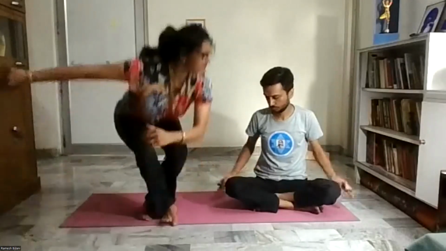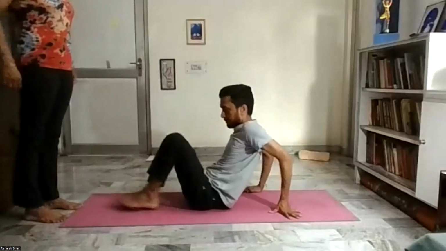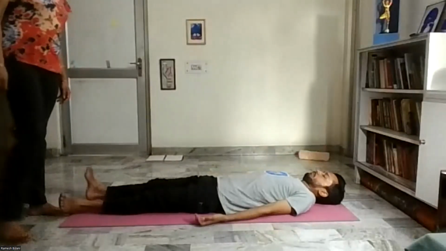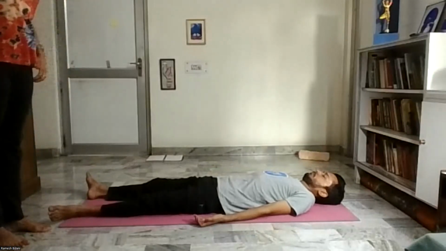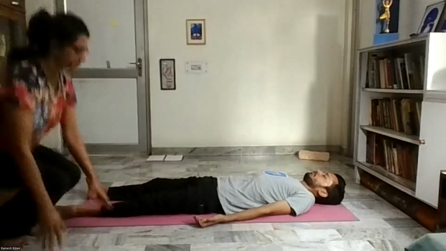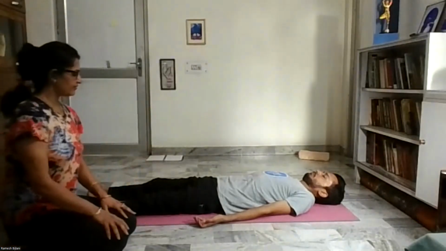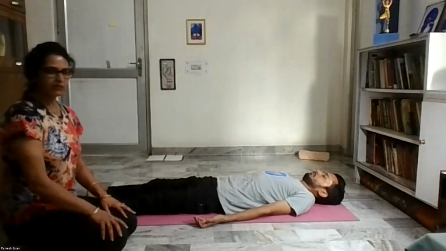Okay, you can lie down on your back, ready for Shavasana. So take a comfortable position. You can have even one knee bent if that helps. You can have one hand on your belly.